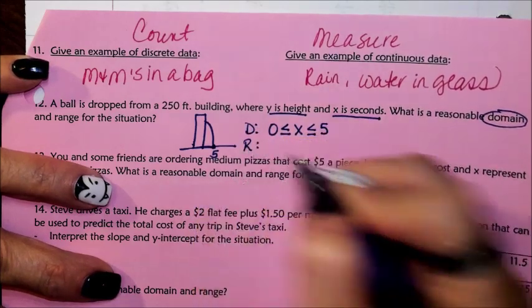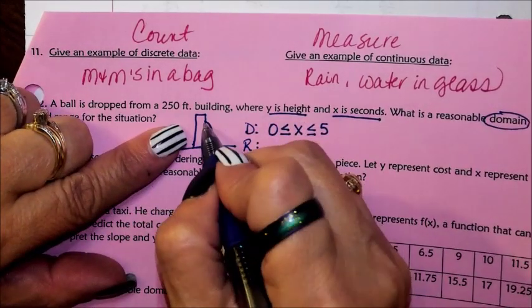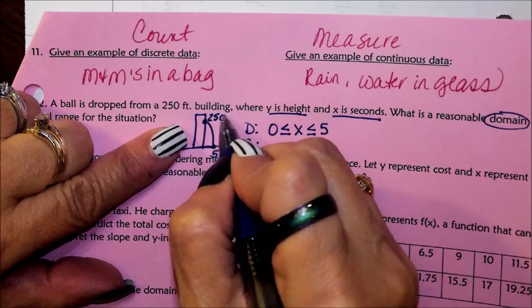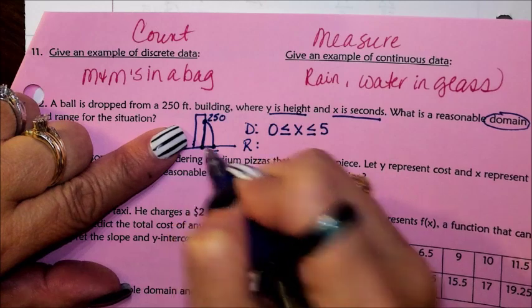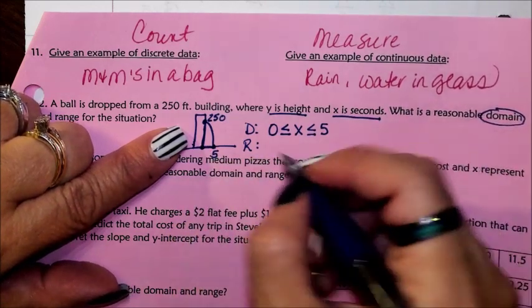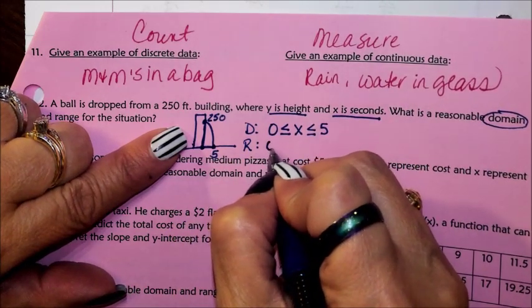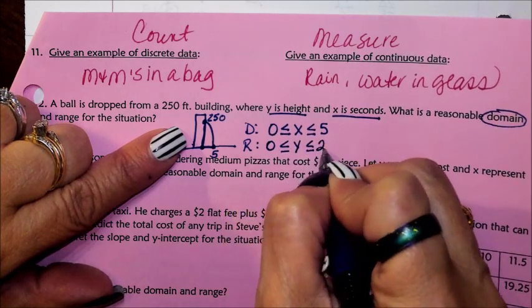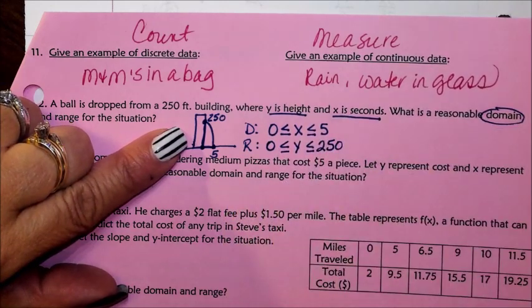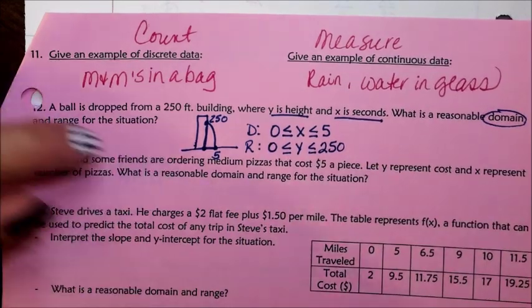The range. Well, the range is up here at 250 feet. And when I drop the ball, what's the lowest it's going to hit? Yeah, it's going to hit the ground at 0 feet. So I would say it goes from 0 less than or equal to y less than or equal to 250 feet. There's my reasonable domain and range.